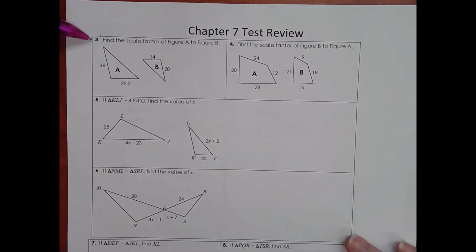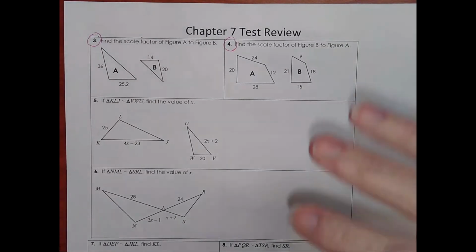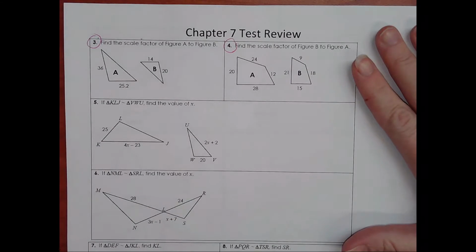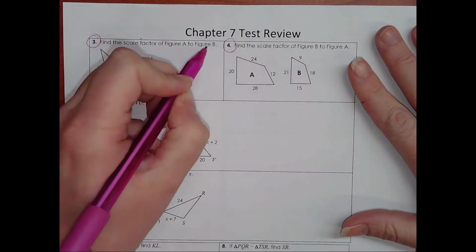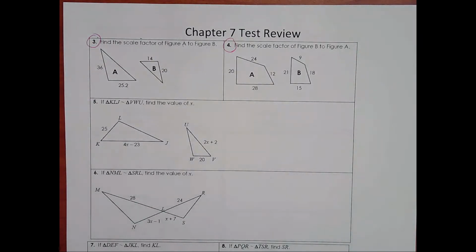For numbers 3 and 4, they ask you to find the scale factor a specific way, so you have to pay attention to how it's asking for the scale factor. This one wants the scale factor of figure A to figure B. That means that a side from figure A has to go on top, and a side from figure B has to go on bottom.